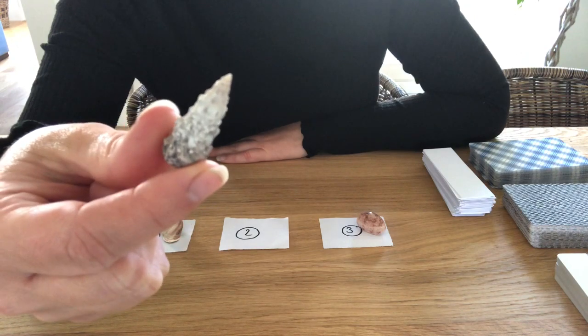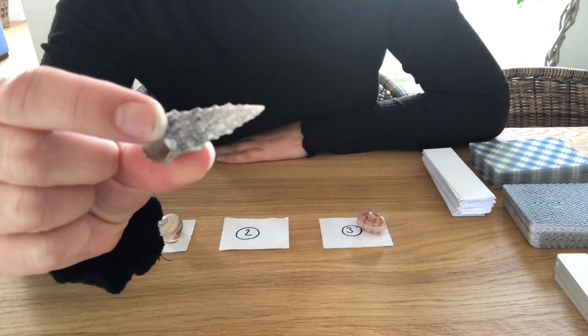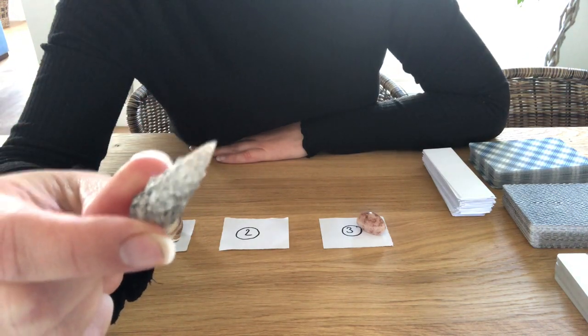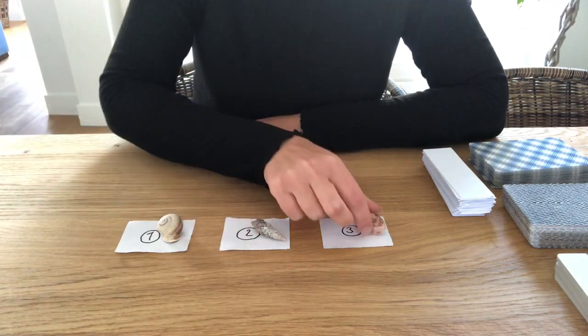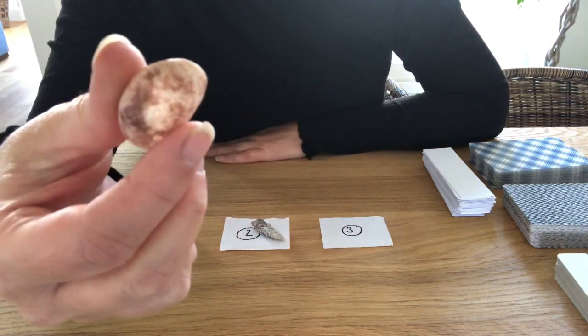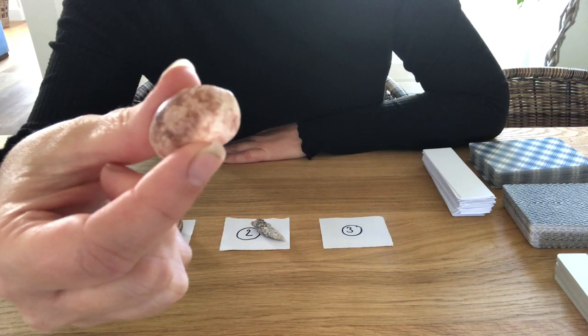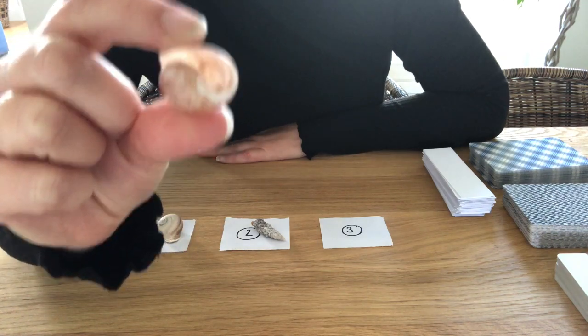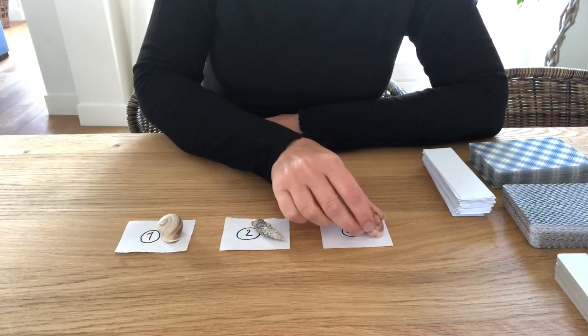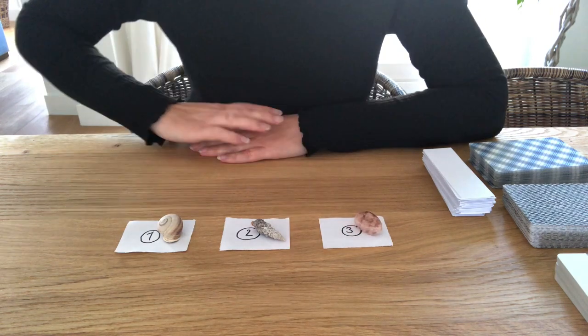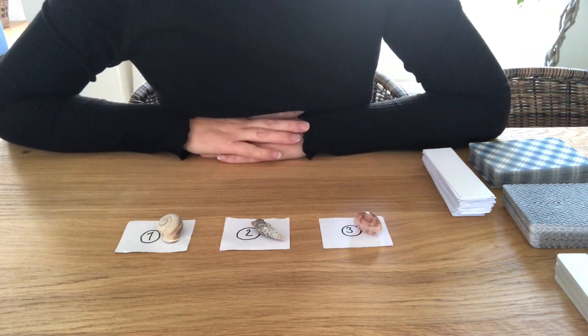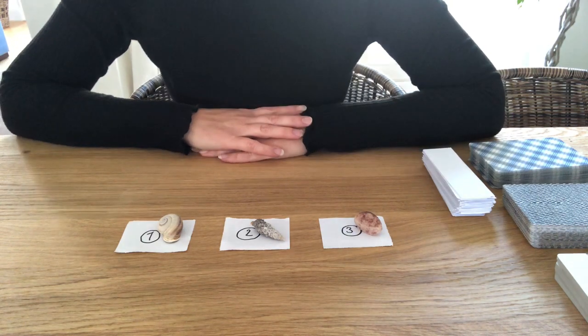This is group number 2's shell. And group number 3's shell. All right, so take a moment to think which group you belong to, and maybe you would like to meditate on that or pause the video. Just take the time that you need, and once you've made up your mind, look for the timestamp below.